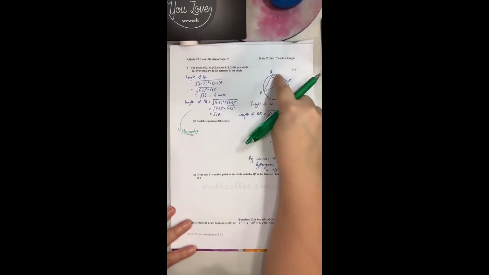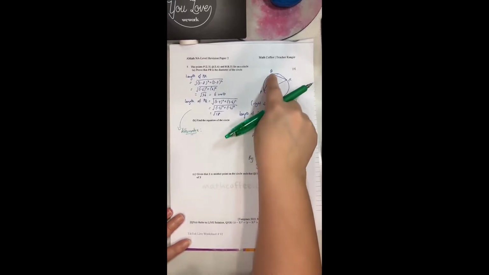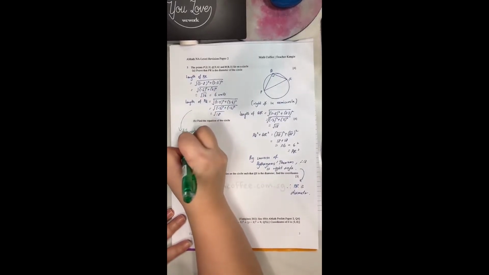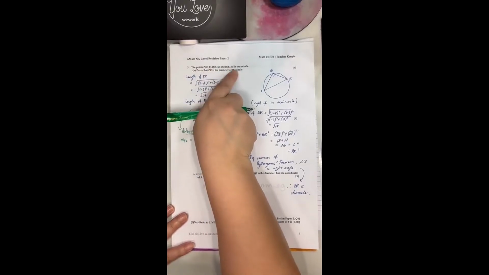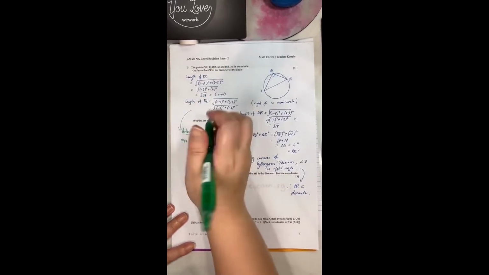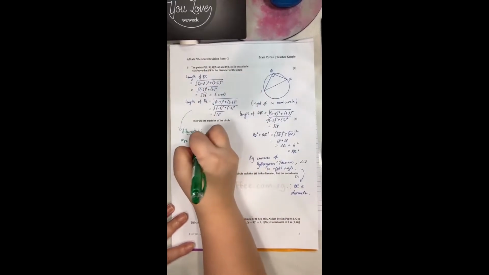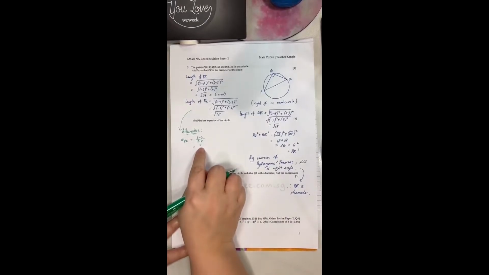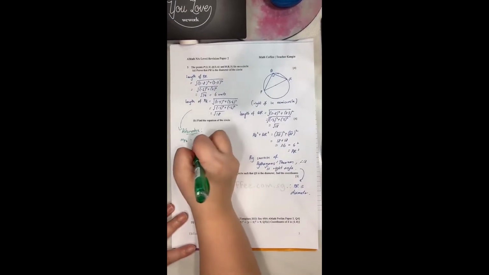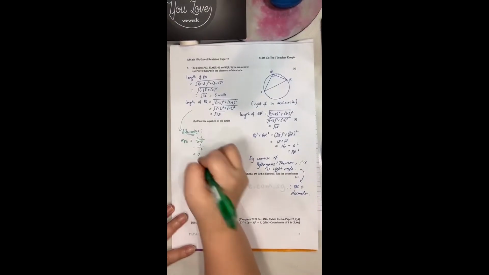Okay, I prove these two, the gradient is M1, M2, negative 1. So let's find gradient PQ. To find gradient PQ, again, let's look at P and Q. So Y1 minus Y2, 3 minus 3, over 2 minus 8. So we have 0. Oh, the bad news is, you see, it is 0. Maybe the other one is undefined. Okay, let's see. So this one is 0.